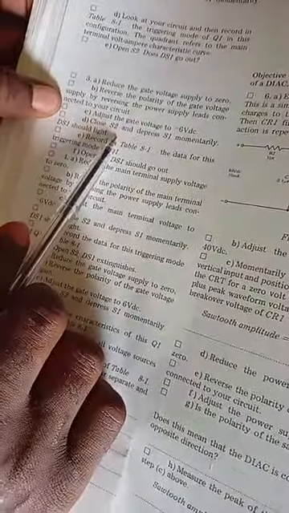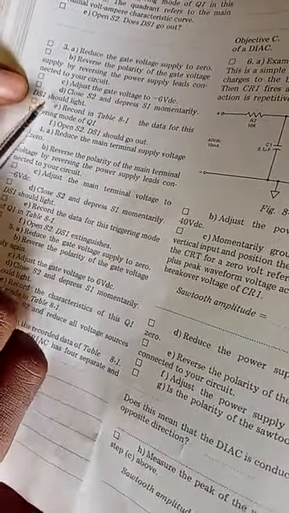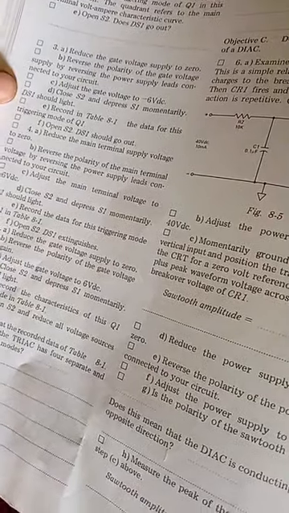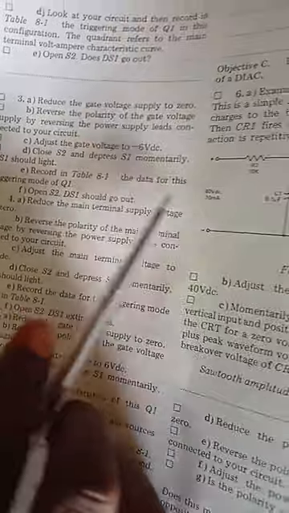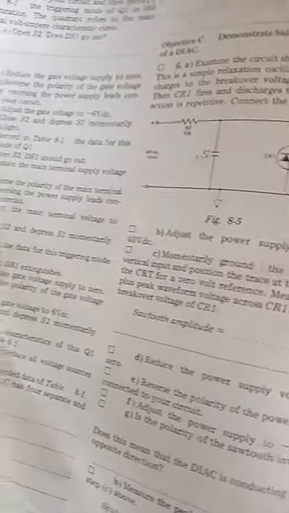That's the second quadrant. So adjust the gate to 6 volts, close the switch and depress momentarily. DS1 should light, and it's lit for our D. Let's go to E. Record the data for this triggering mode, and we have recorded it. That's our quadrant 2: positive for MT2 and negative for the gate voltage, which is the DC source. We've done that.